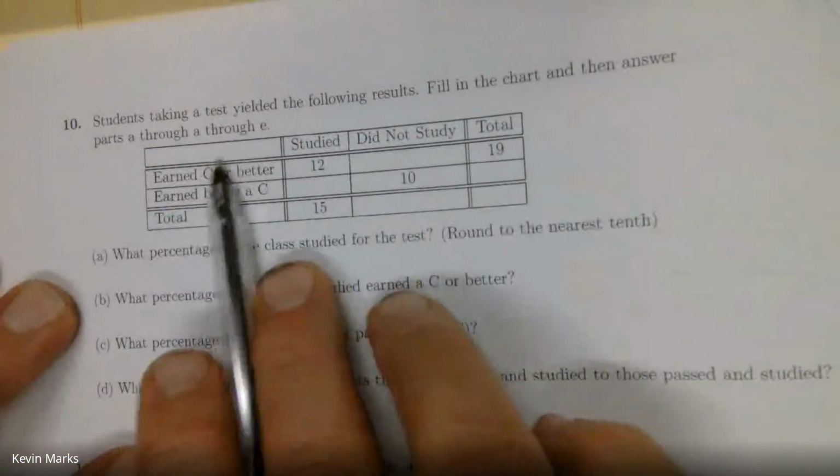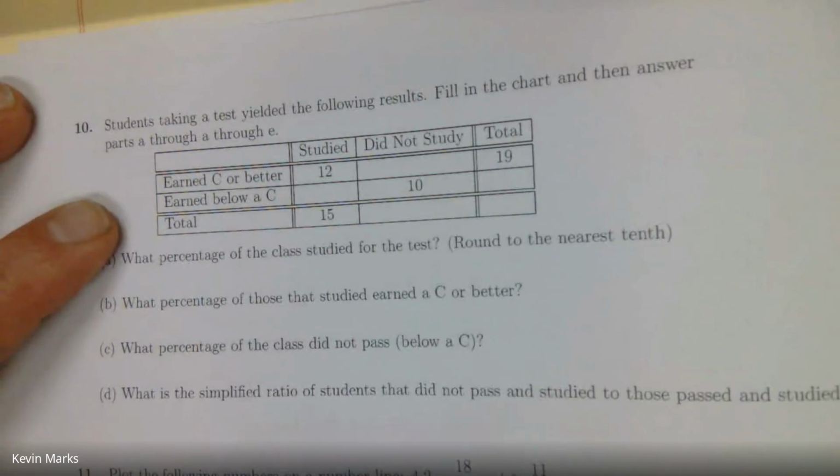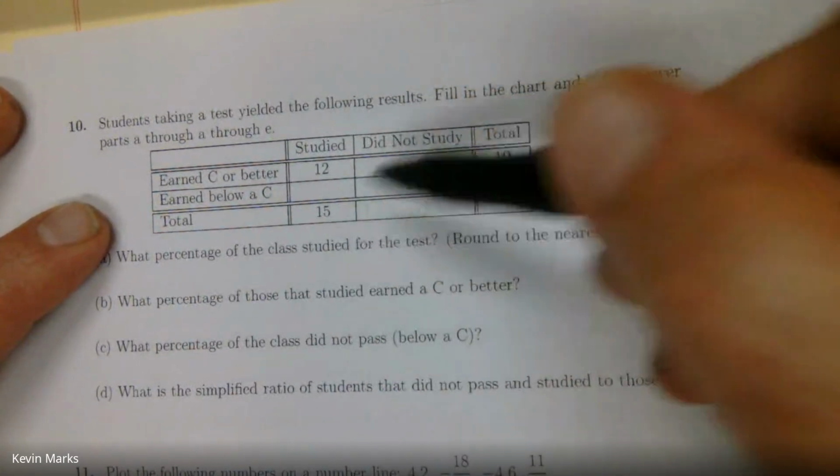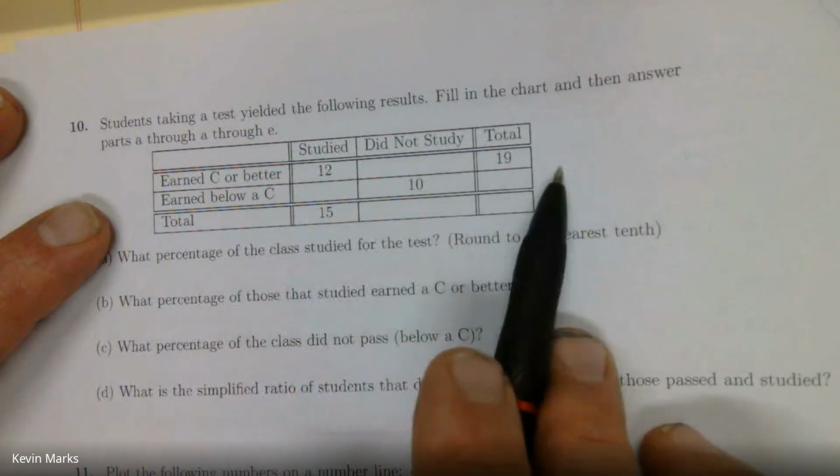All right. So what about 10? You got this: students take a test yielding the following results, fill in the chart, then answer the questions. So first thing you got to do is fill in the chart. What are we talking about? These are people that studied. These are people that did not study. Going across, these earned a C or better on the test, earned below a C.